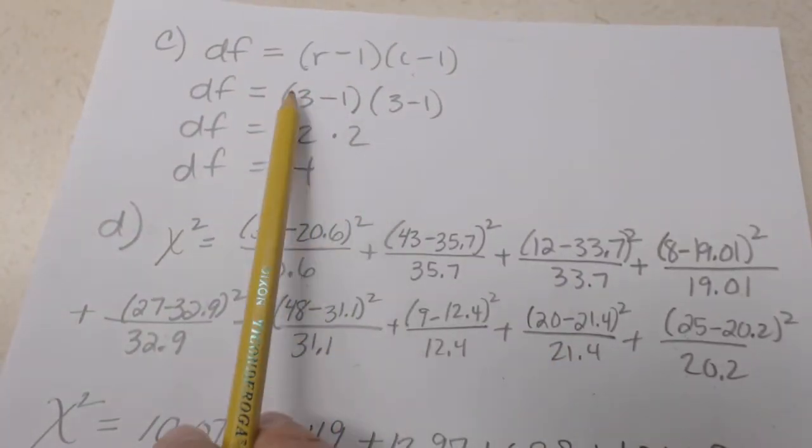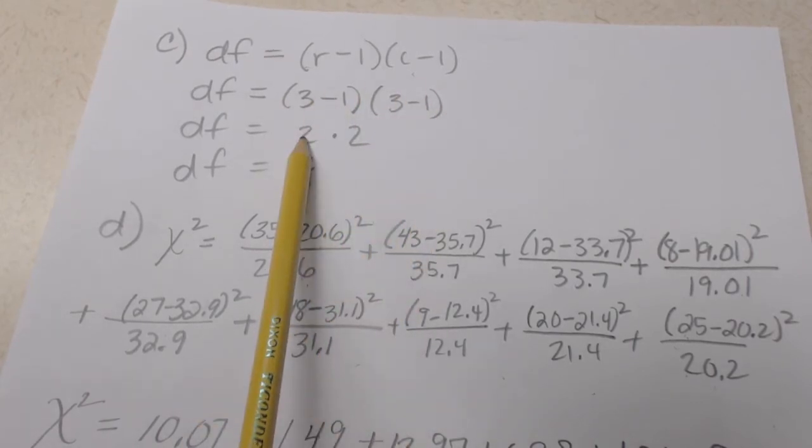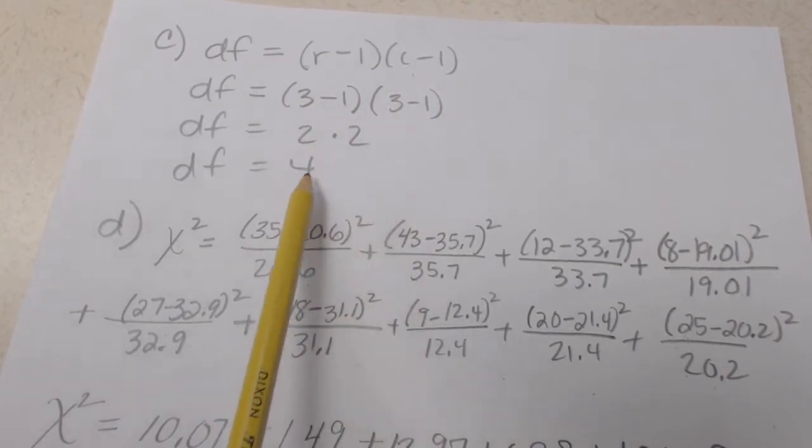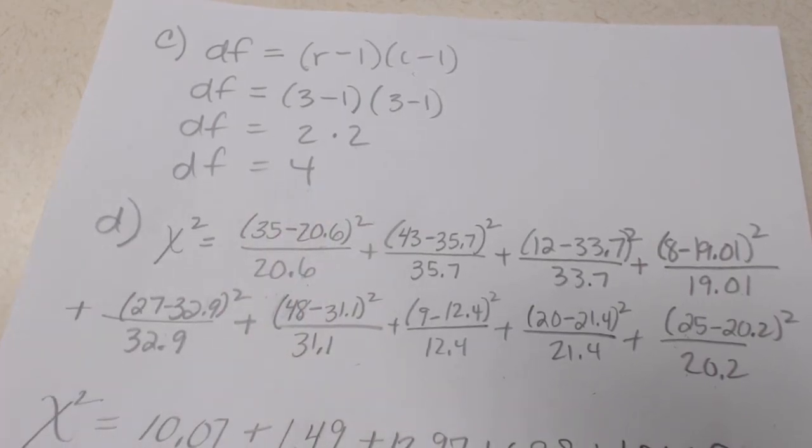So we're going to look here. 3 minus 1 times 3 minus 1. 3 minus 1 is 2. 3 minus 1 is 2. Multiply them together, we get a degrees of freedom of 4. Next, write down the chi-squared value for this data.